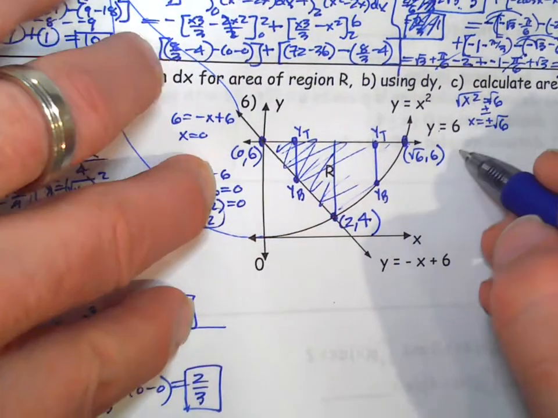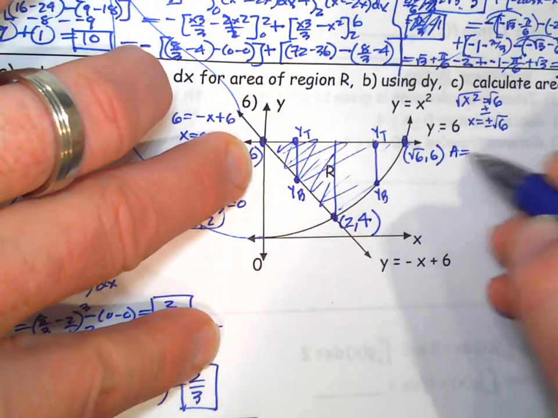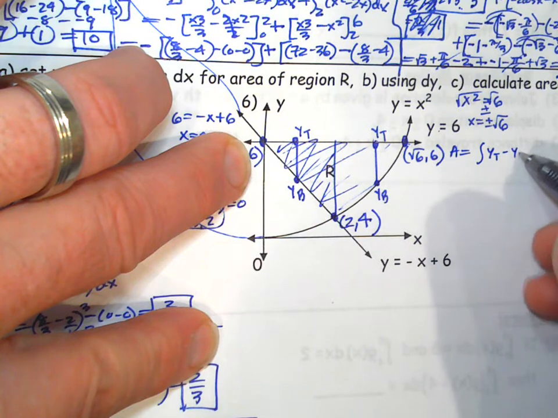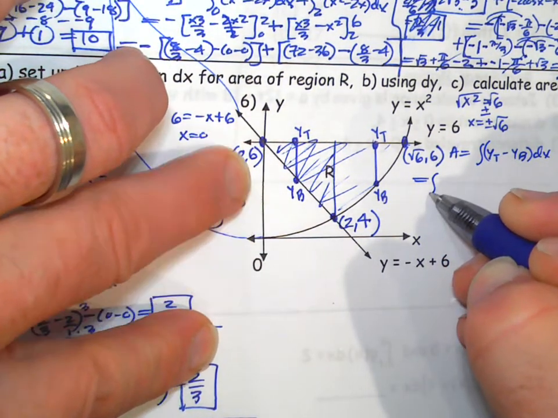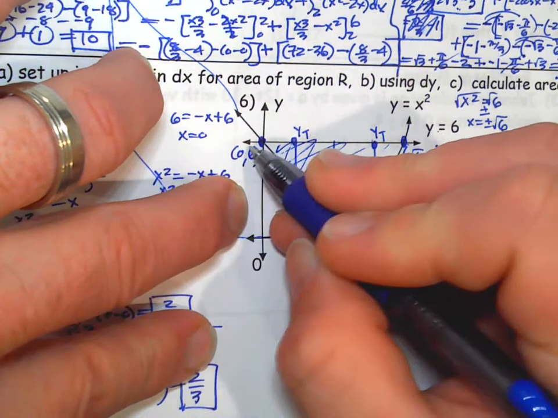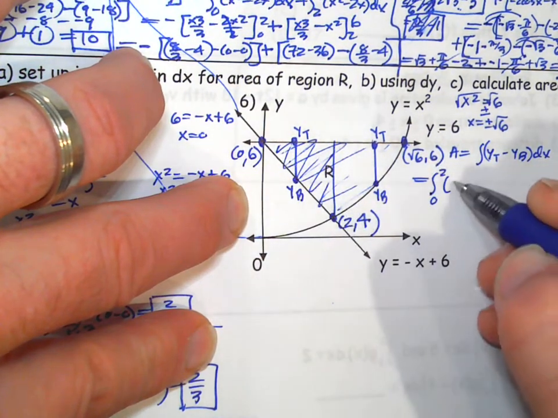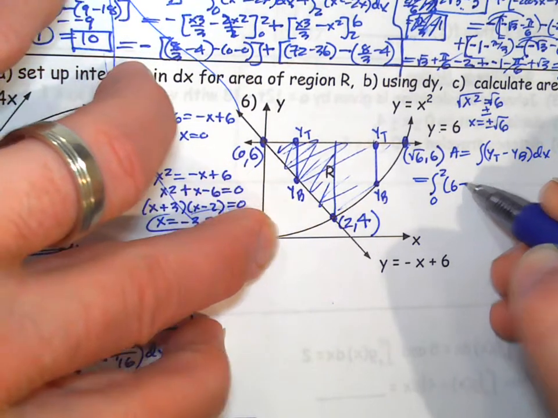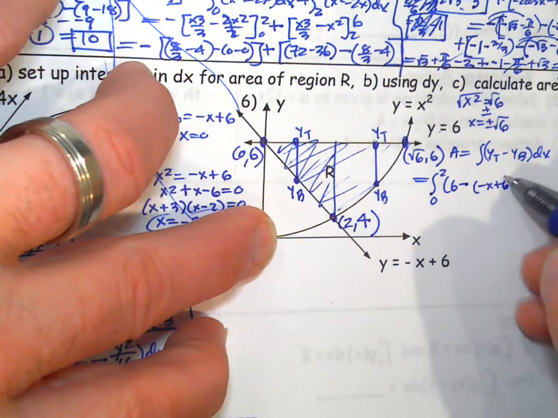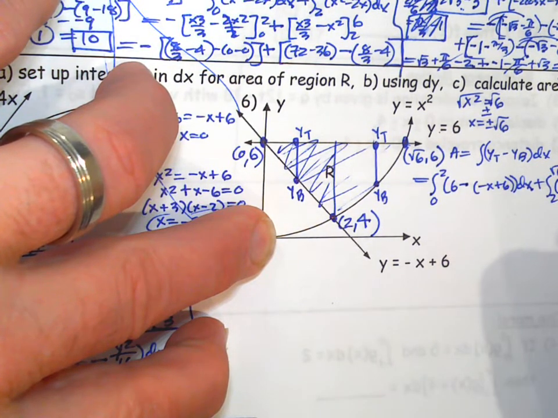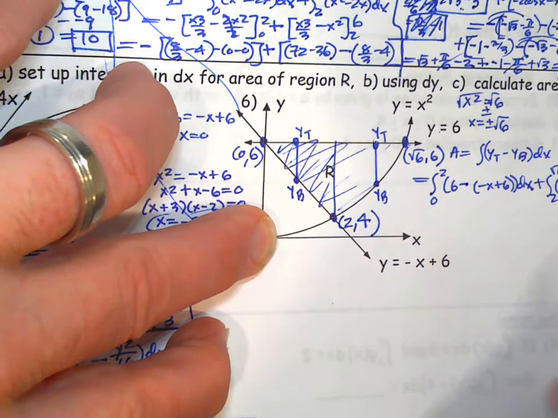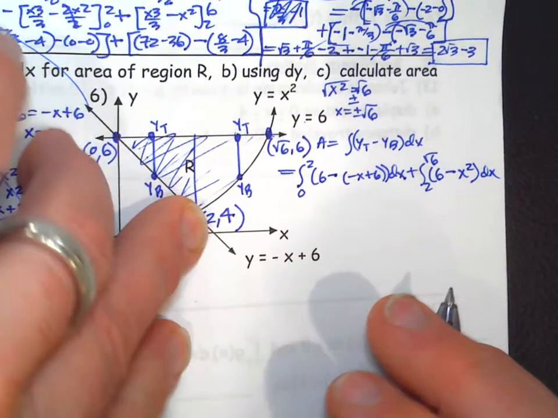So with vertical slicing, it's going to be y top minus y bottom, dx. First one is going to be 0 to 2, x left to x right. Y top is the line 6. Y bottom in terms of x is negative x plus 6. Make sure you put in parentheses. Plus 2 to root 6. And y top is going to be 6 again. Y bottom is going to be x squared dx. So that's the setup for vertical slices.